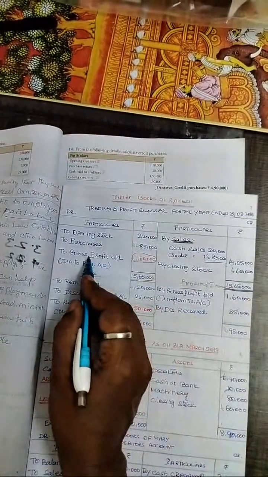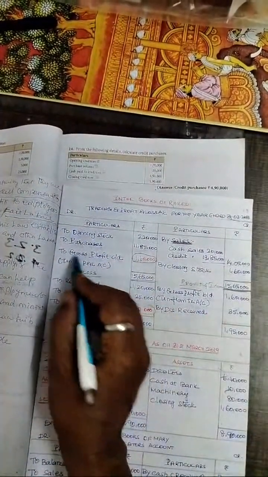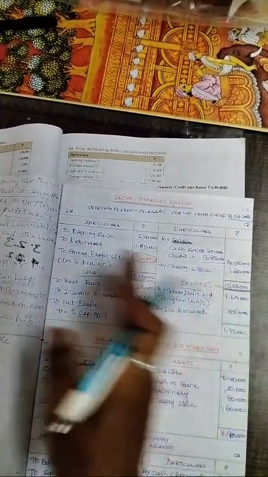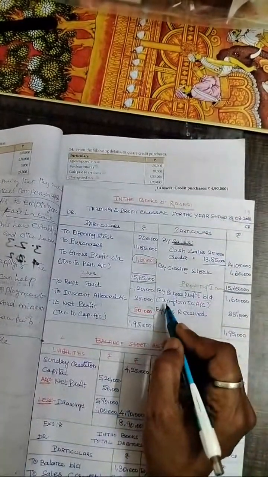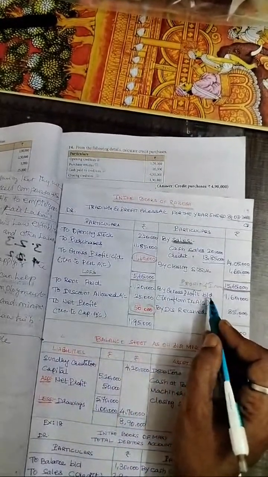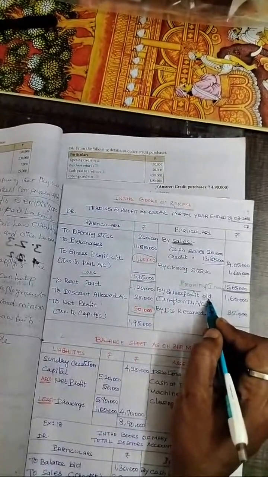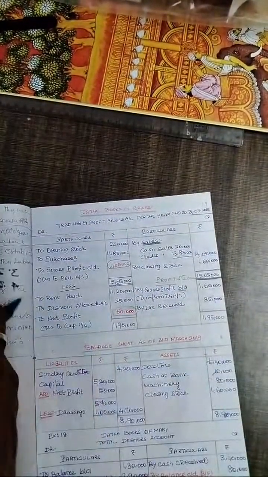So we have transferred that gross profit of 1,60,000 from the trading account. Here it is transferred from the debit side of the trading account to the credit side and entered. Got it? And within the bracket, write transferred from trading account. Brought down means what? You should write brought down, which means this is the opening balance of the gross profit. Then what are the accounts related to gross profit? We have to check the question and enter them in the profit and loss account.